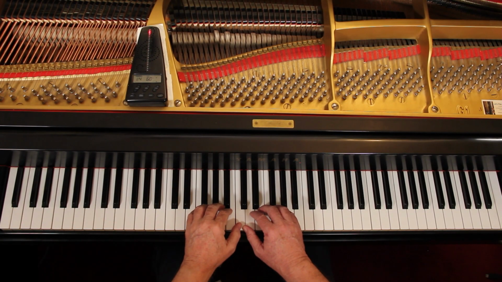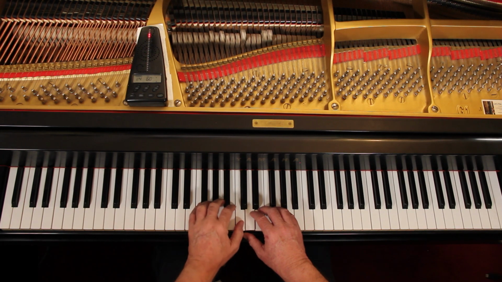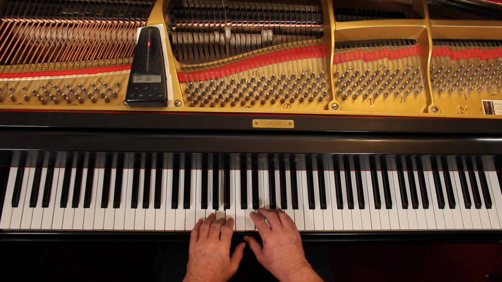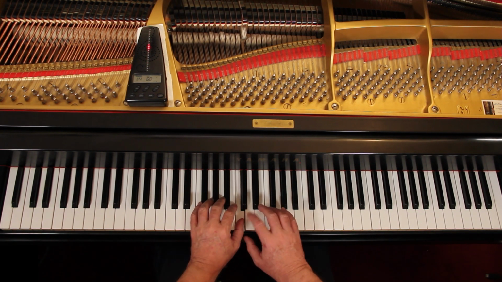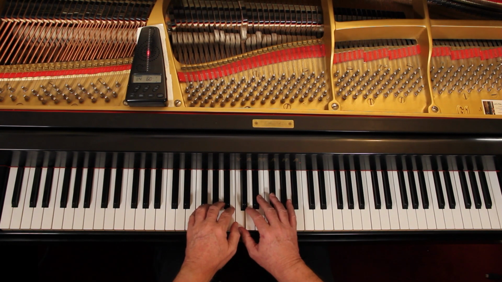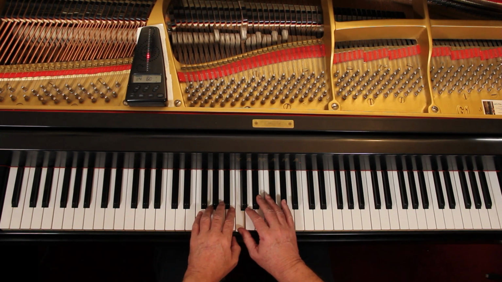Let's play this together slowly and double check the notes and the rhythms. I'll give us 3 counts because there's 3 beats in a measure. I'm going to go 1, ready, go. That's 3. Let's try it. 1, ready, go. 3, off.